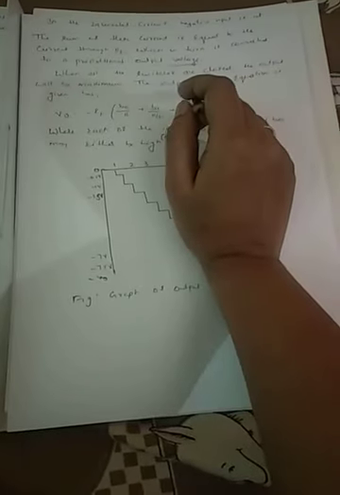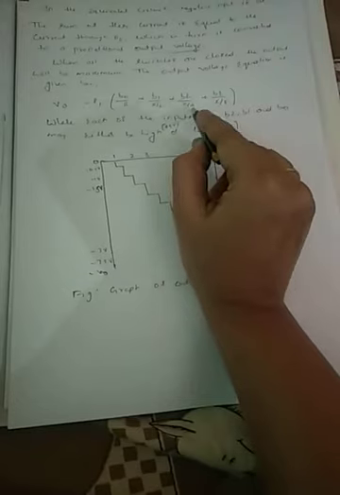Now finally, when all the switches are connected to plus 5 volt, the output voltage equation is given by V0 is equal to minus RF into B0 by R plus B1 divided by R by 2, plus B2 divided by R by 4, plus B3 divided by R by 8. So this is the output voltage equation when all the switches are connected.